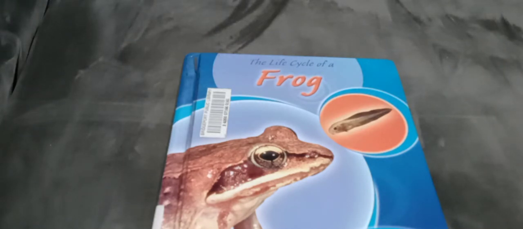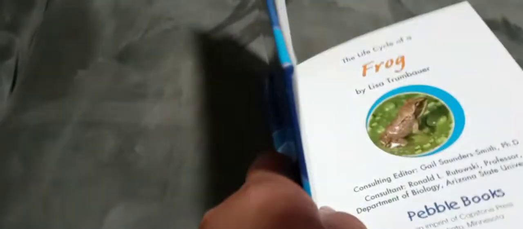The first book I'm reading is called The Life Cycle of a Frog. This is by Lisa Trumbauer. Wow, look at that. These are the eggs. A frog begins life as an egg in a pond. It is one of thousands of eggs in a spawn.